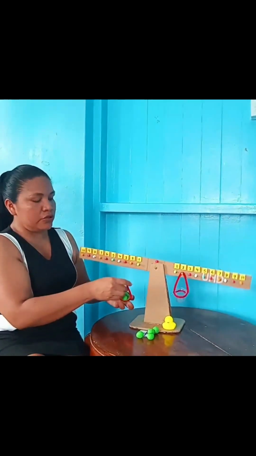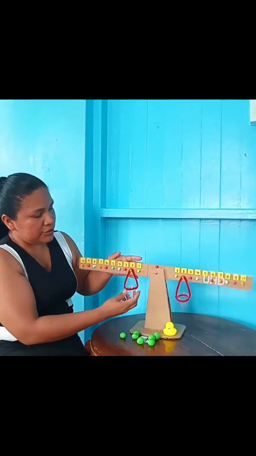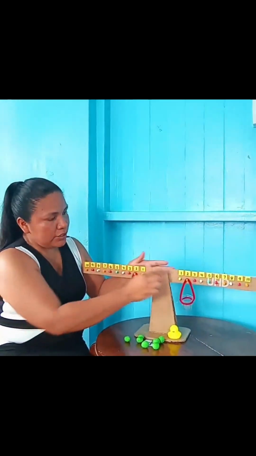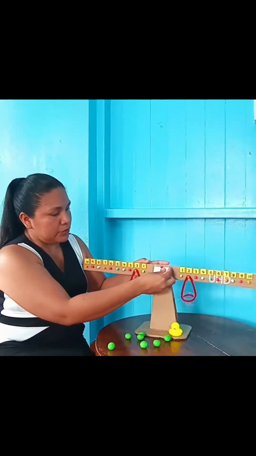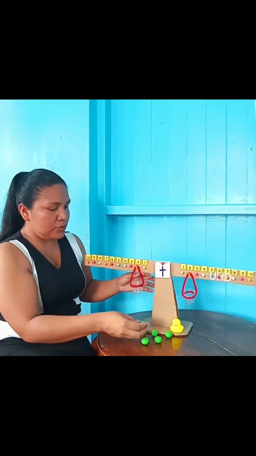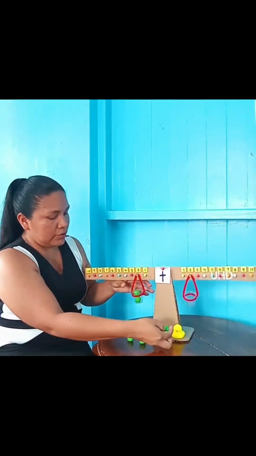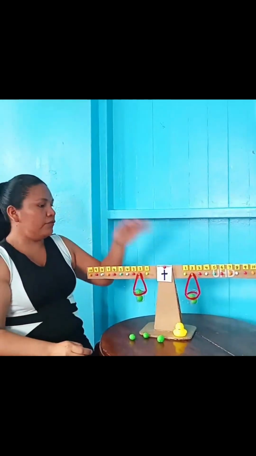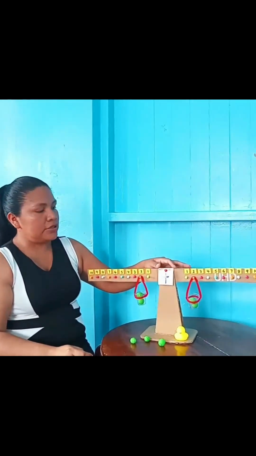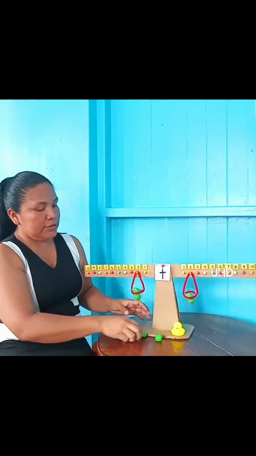We'll now move on to grade 2, which is addition. So I place my container over here at 2, and then I'll place the other container at 2 also, and I'll put my addition sign. So I have 2 balls over here, and I have 2 balls over here. And if you look carefully, it is balanced because both containers have the same amount of objects, right?